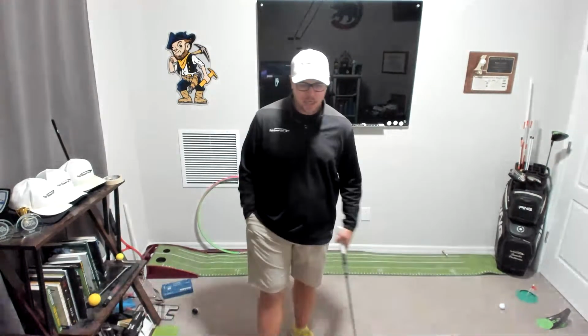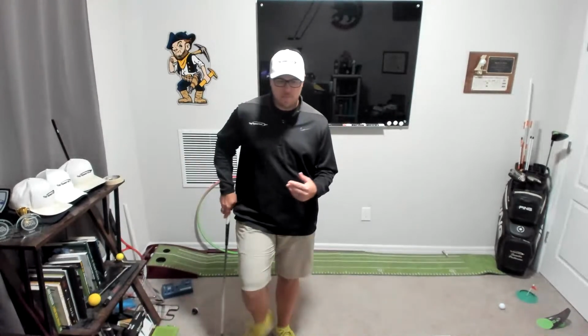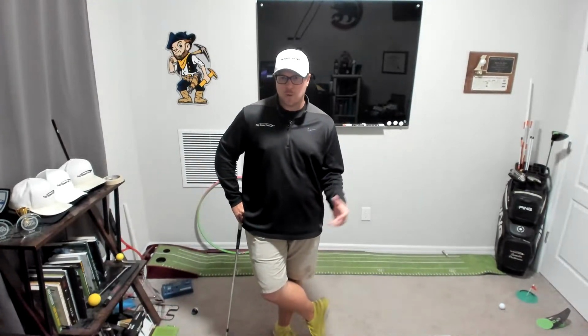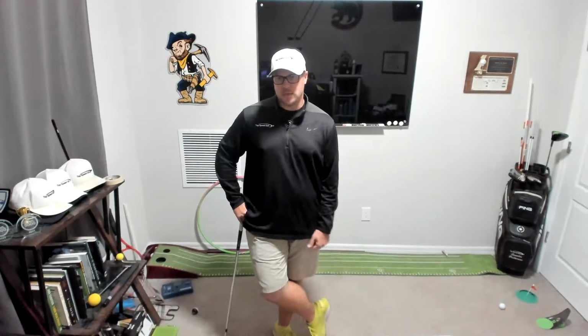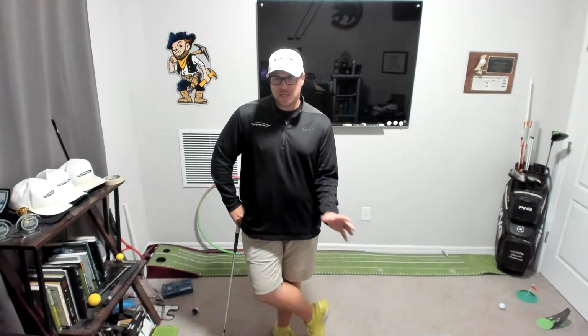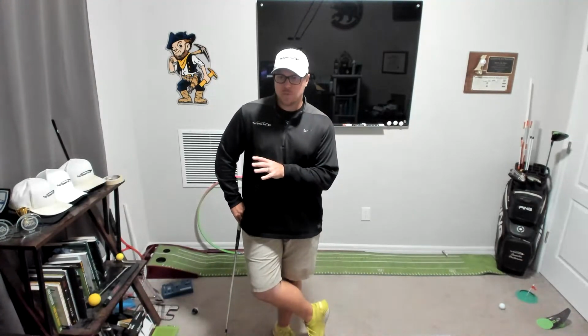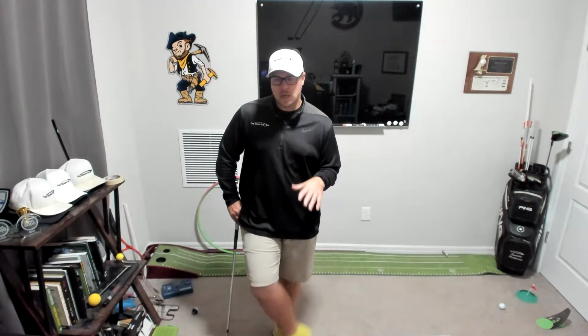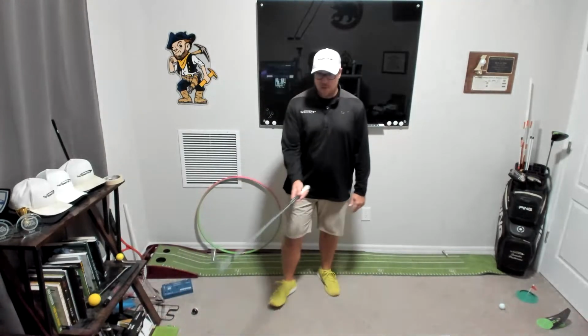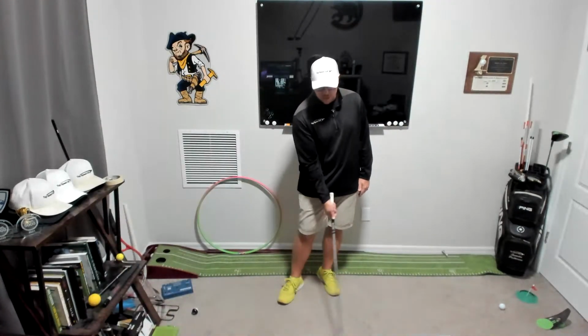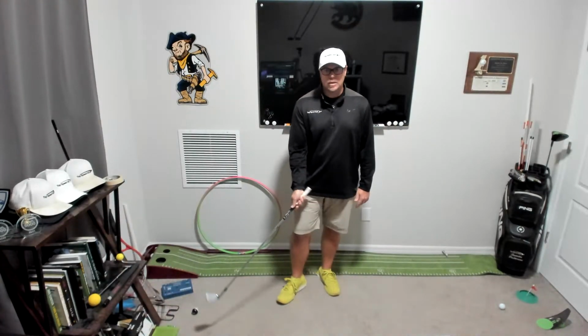What I would say is that I would make whatever speed of backswing allows you to make the best downswing, because the golf ball does not care what your backswing is. It does not care. It only cares about how the club is being presented to it at impact. That's all it cares about.